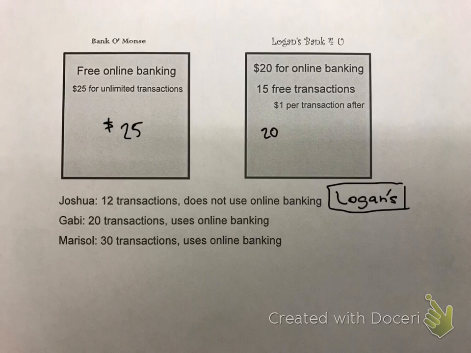Well, she does more than 15 transactions, therefore she's going to end up having to pay an additional $5 because she's 5 over. So she's going to end up paying $25 there. Well, since both of those are even, she can decide between either one. She could say either, because she's paying the same amount of money for both banks. So at that point, she can choose whichever one she wants.